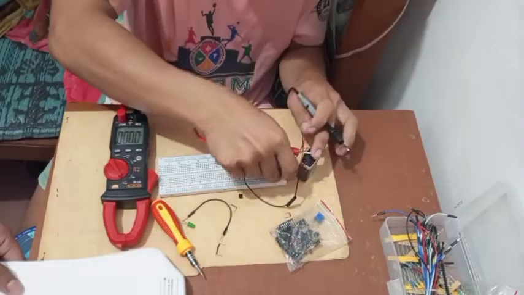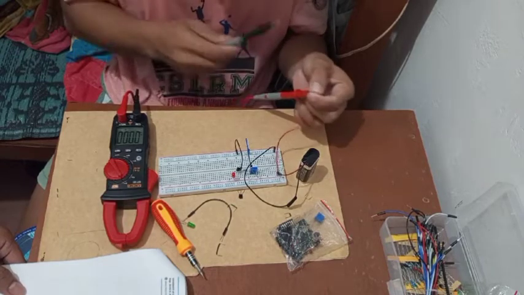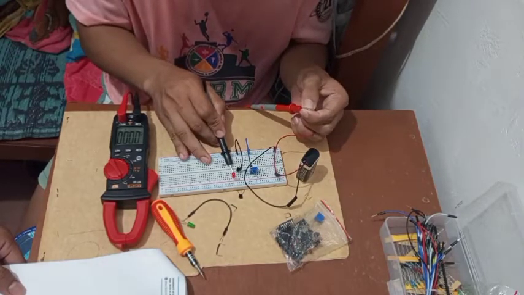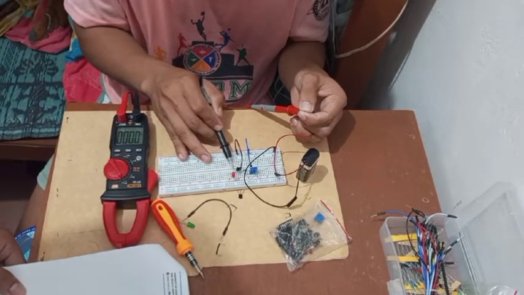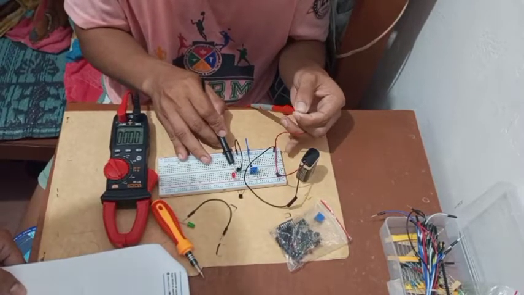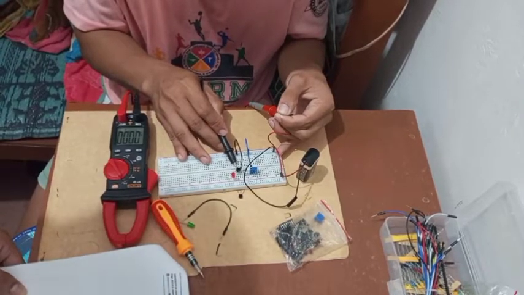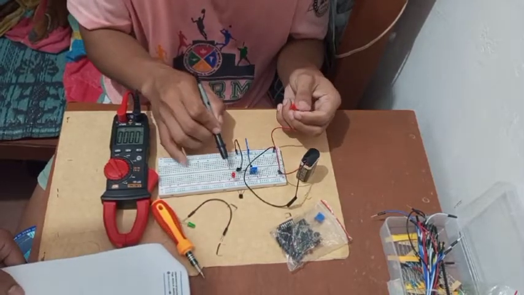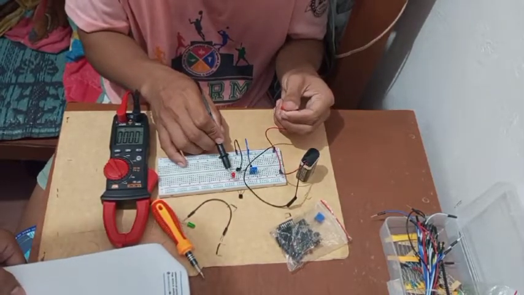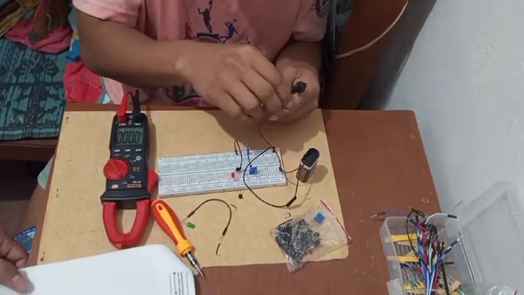The current of the collector 0. Current of the base 0. Current of the emitter 0. Current of the diode, all 0 current, 0 amps.